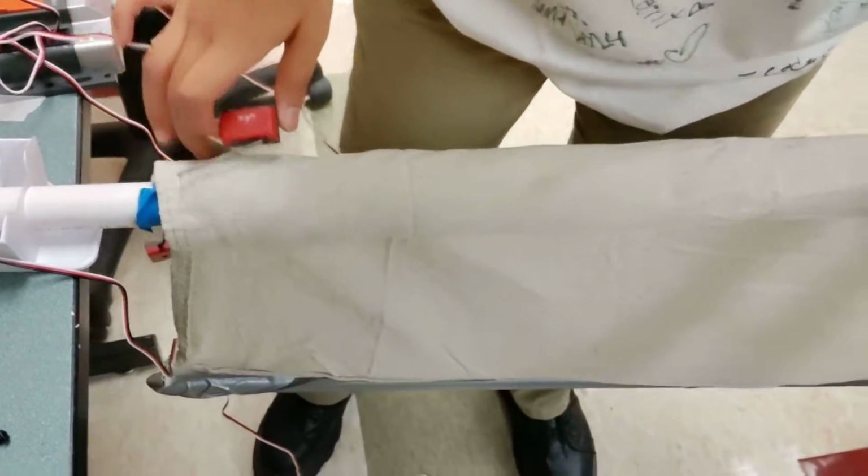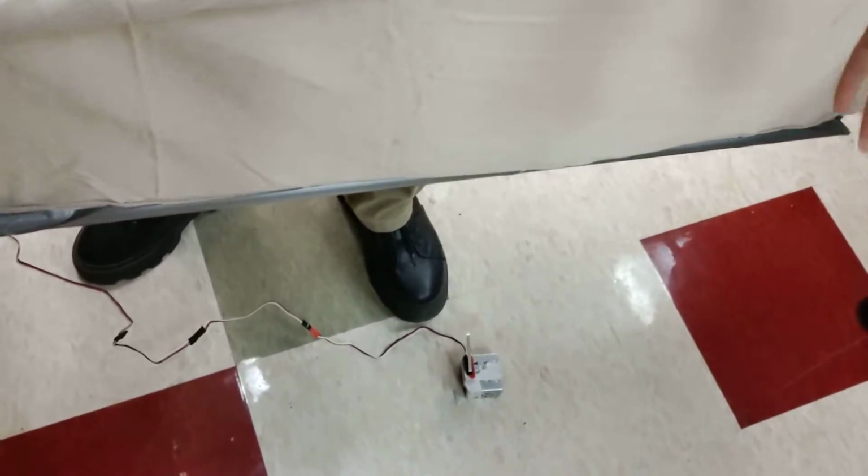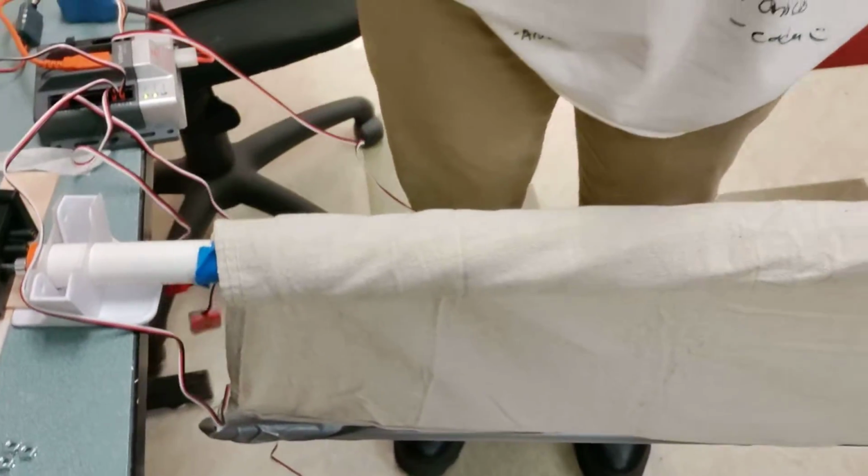roll, and if we hit the limit switch down here on the bottom, it'll know that it's at the bottom of its distance.